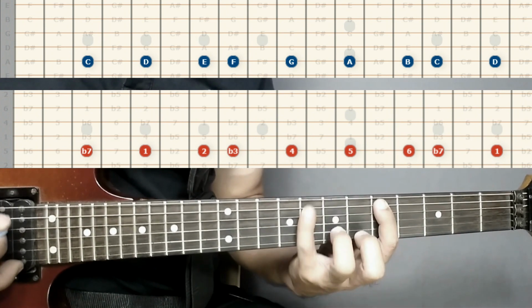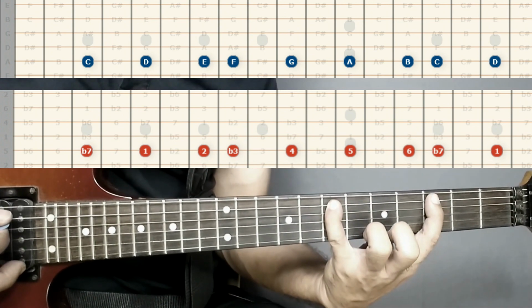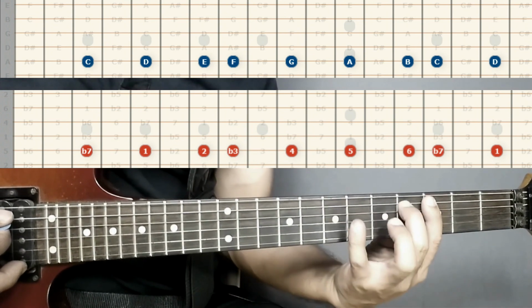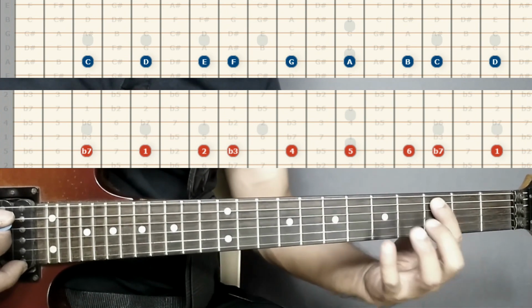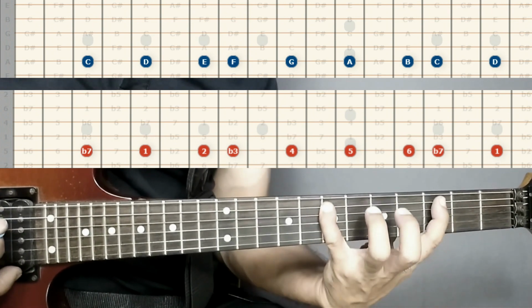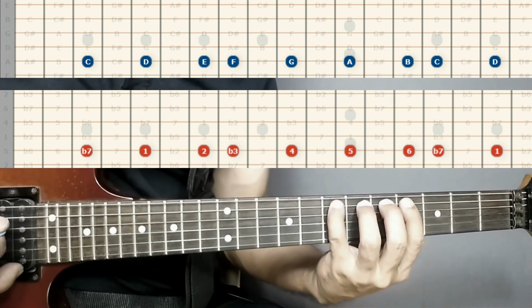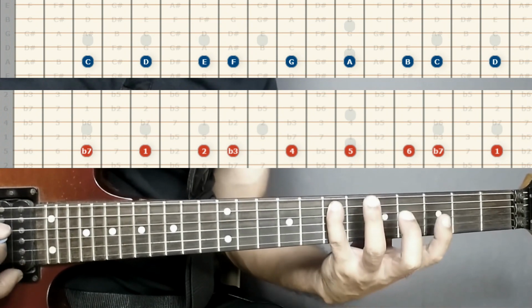Minor third. Now we get a minor third. Remember that the distance of the major third is 4 half steps away from the root. So this is the root, 1, 2, 3, 4. So these are 4 half steps away from the root.